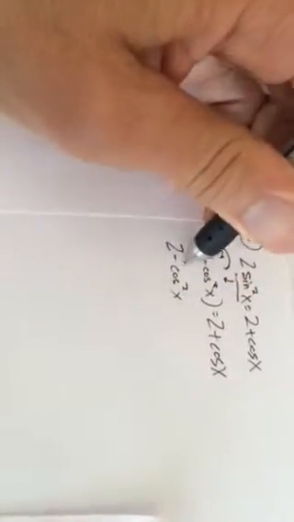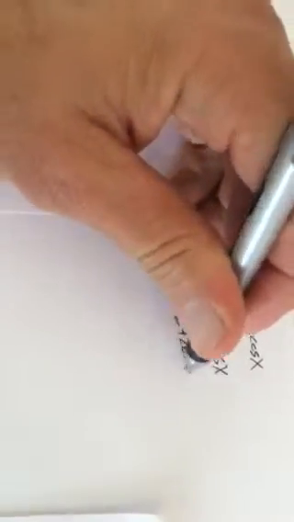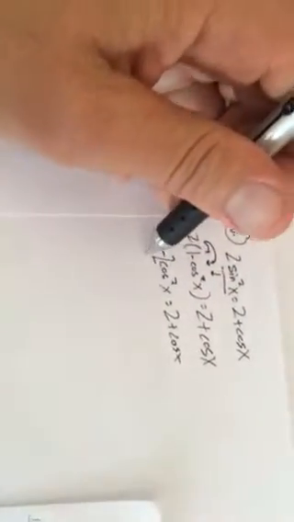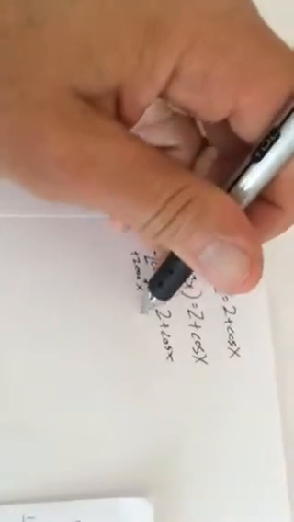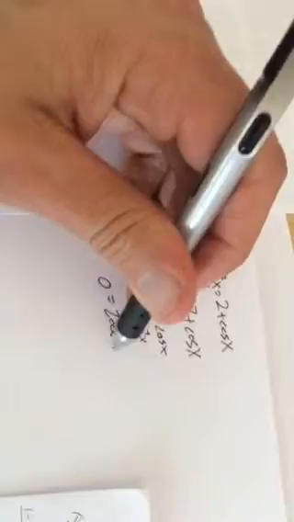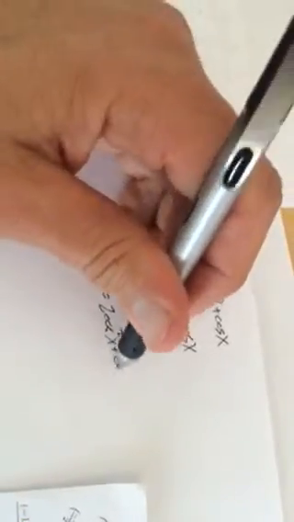Distribute this 2 minus, 2 minus 2 cosine squared x, I'm going to have to distribute it, equals 2 plus cosine x. I'm going to get everything on the same side now. And I'm going to keep this square positive because it'll be easier to factor. So I'm going to add 2 cosine squared x to both sides. And I'm going to subtract 2 from both sides. And when I do that, this side's a 0. This side is 2 cosine squared x plus cosine x. And the 2's cancel right out. It's going to make it even easier for me.